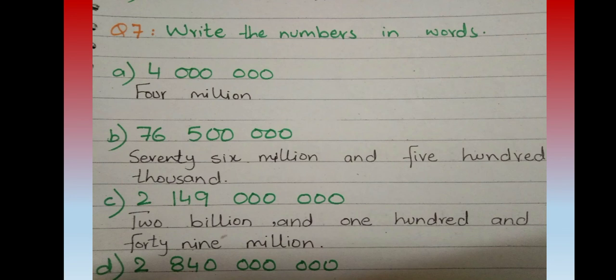Starting from A part, you can see 4 is under the millions place, so we will read it as 4 million. B part is an 8 digit number, 76 is under the millions place, 500 is under the thousands place, so we will read it as 76 million and 500,000. C part is a 10 digit number, 2 is under the billions place, so we will read it as 2 billion and 149 million. D part is left as practice for you.